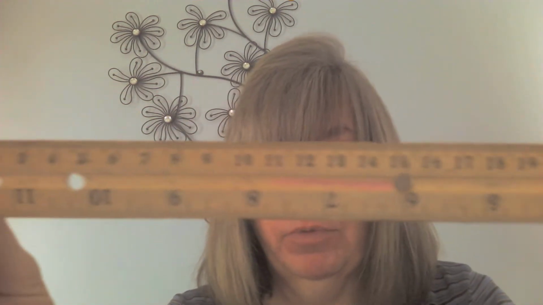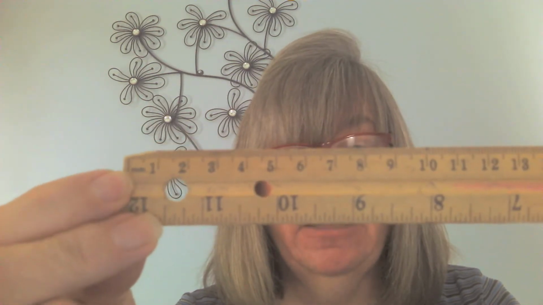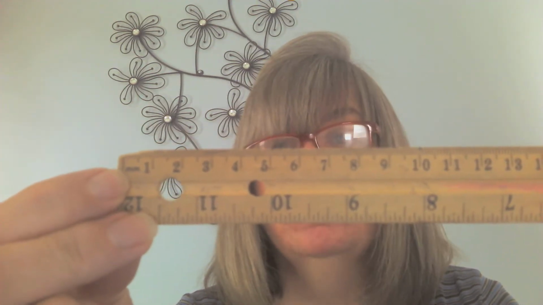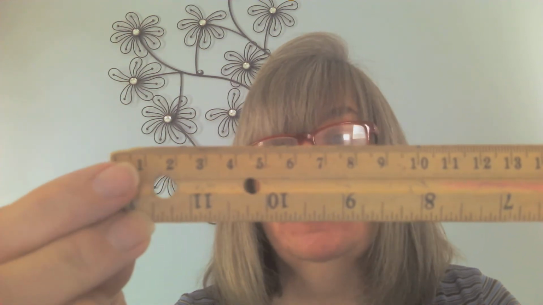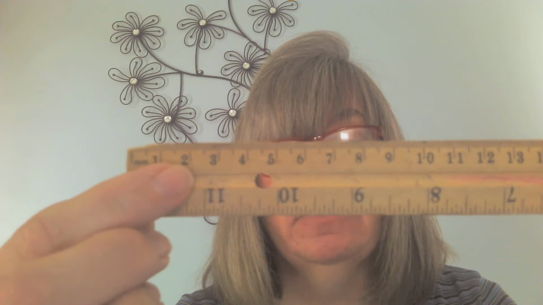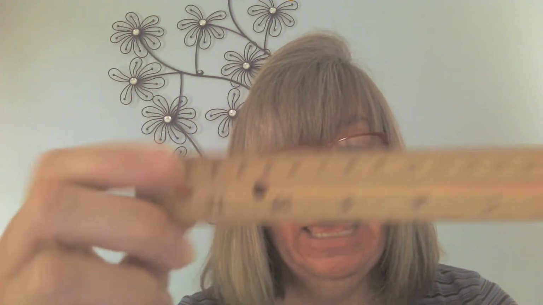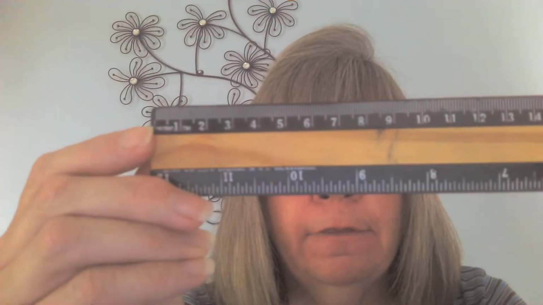So for example, if you look at this ruler, okay, the very end of it, that line right there stands for 0. And then the distance from the 0 to the 1, and the distance from the 1 to the 2, and so on like that, is exactly the same every time. And that's true on this ruler too. Look. Okay, there's that mark.